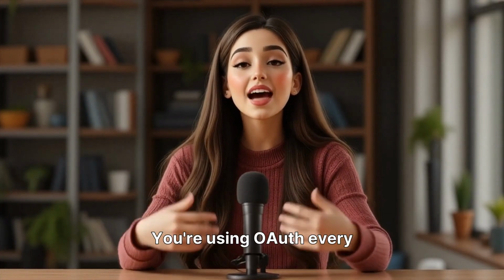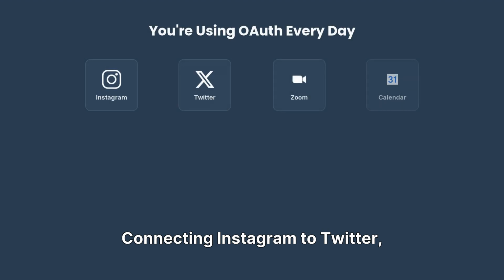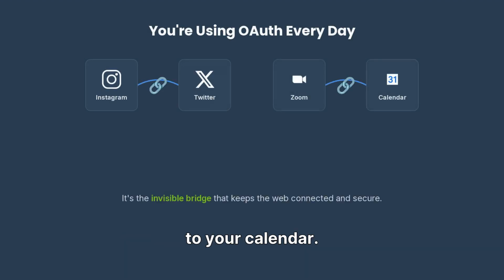You're using OAuth every day without realizing it. Think of login with Google or login with Facebook. Connecting Instagram to Twitter or granting Zoom access to your calendar. It's the invisible bridge that keeps the web connected and secure.